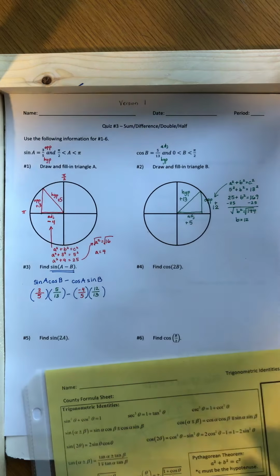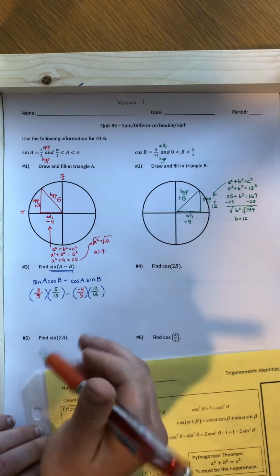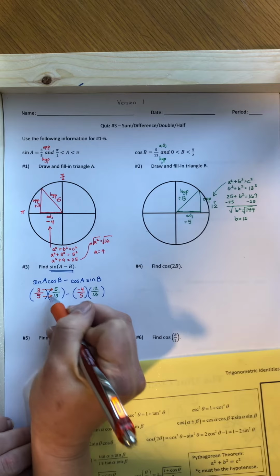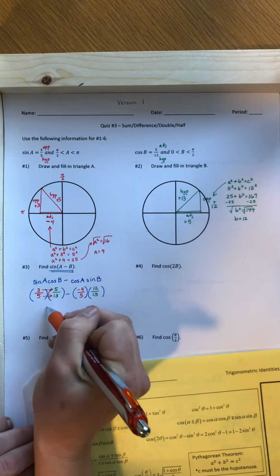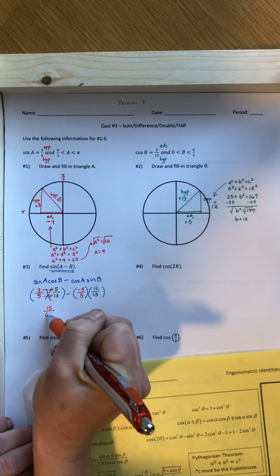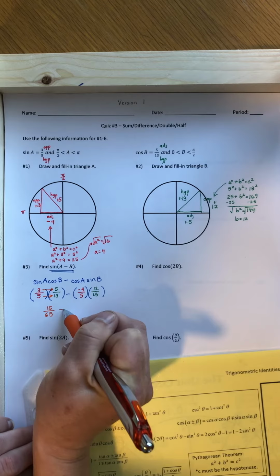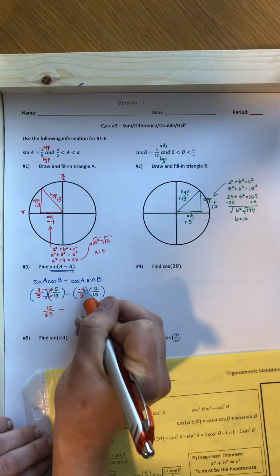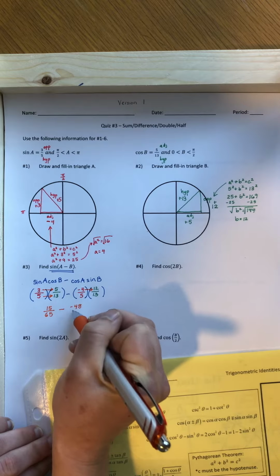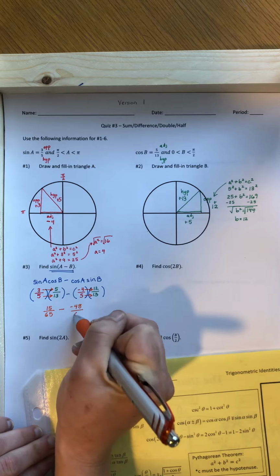Now when you're dealing with fractions and you're multiplying, you have to multiply the top by the top and the bottom by the bottom. So 3 times 5 is 15. 5 times 13 is 65. And I'm going to be subtracting. -4 times 12 is -48. 5 times 13 is 65.